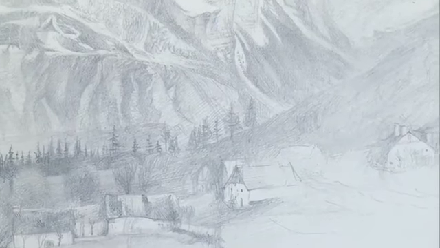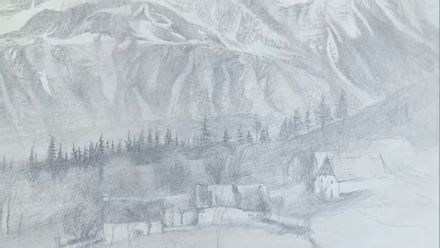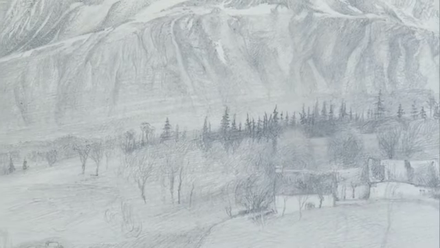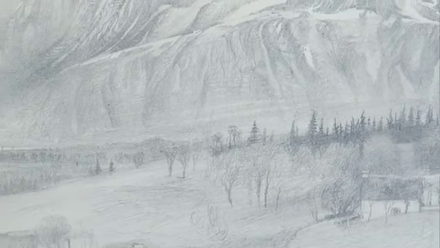So you can see that tone is a very, very important part of illusionistic drawing, of making drawings look a little bit like photographs. You have to remember that at the time this drawing was done, photography was being invented. And so people were aware of the importance of tone, probably more than they had ever been in the past.